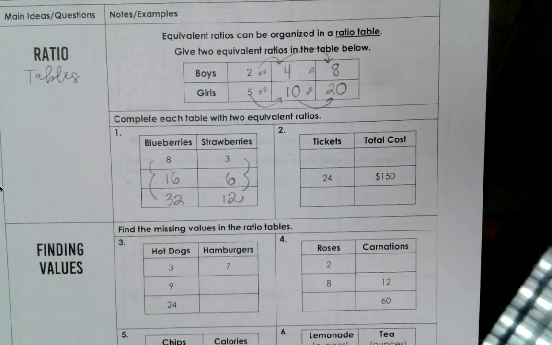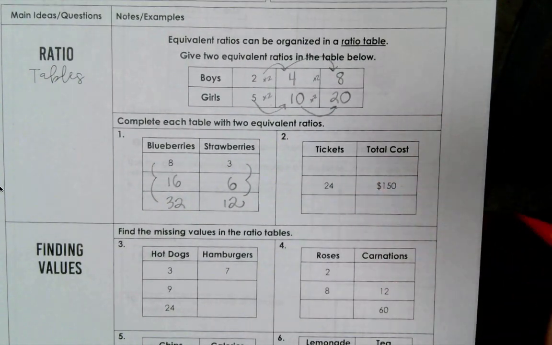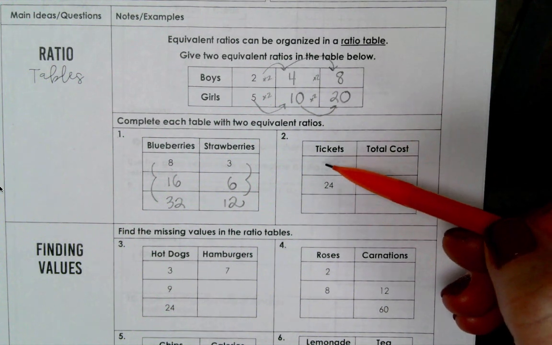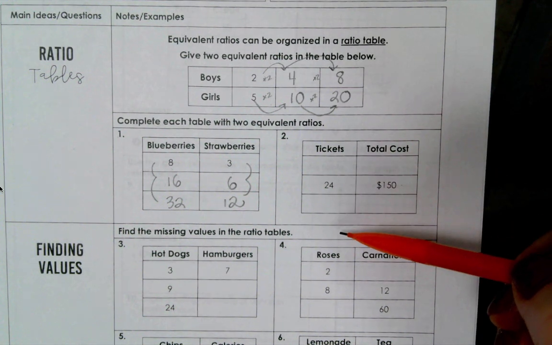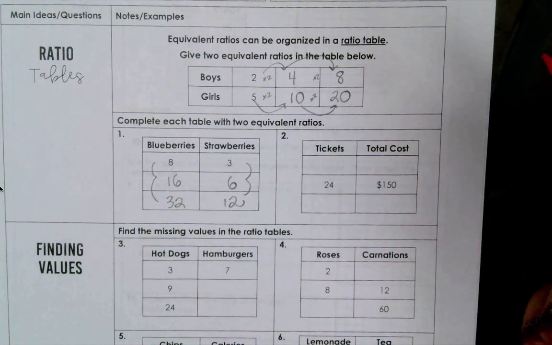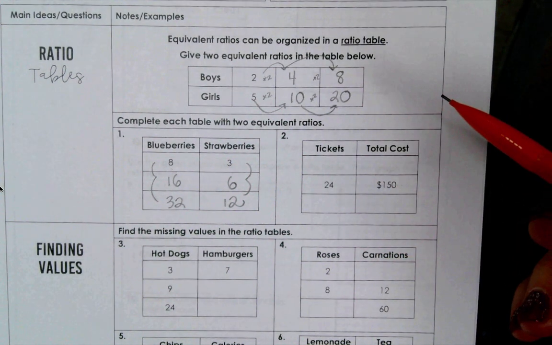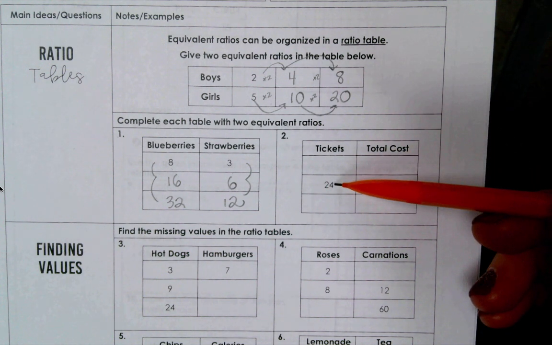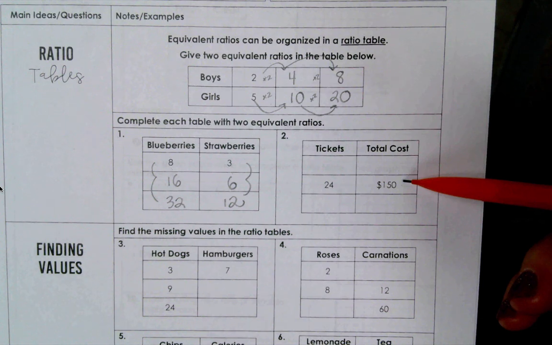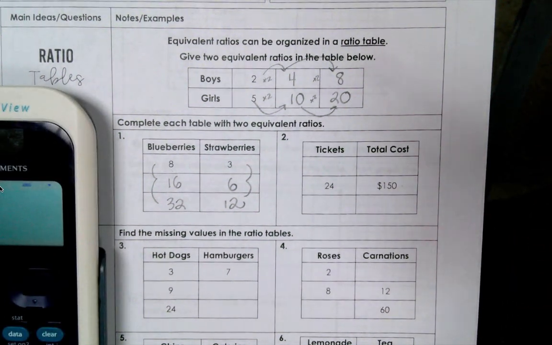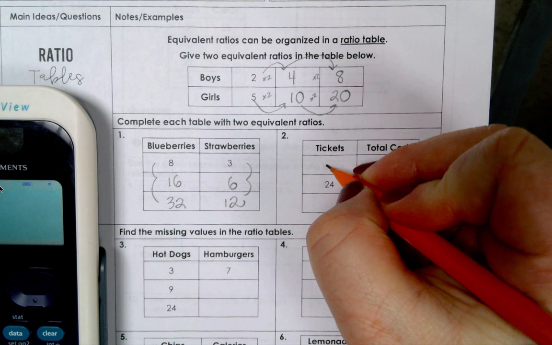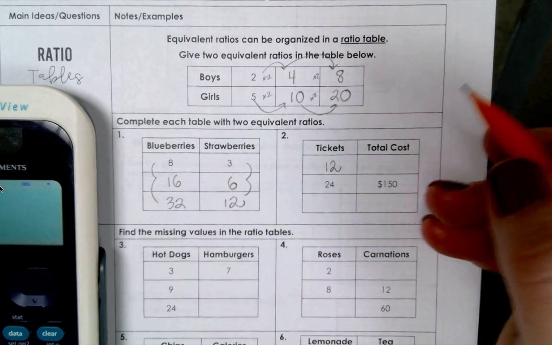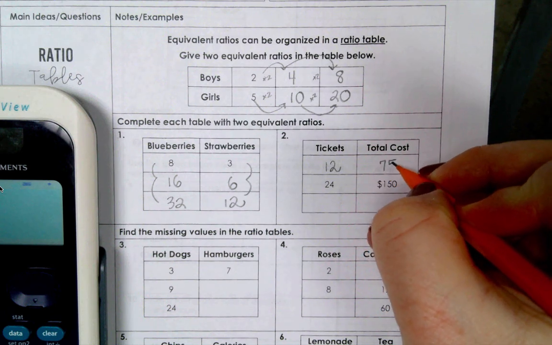Okay, but let's look at number 2. Number 2, we have 24 to 150. So this shows me right here that I could scale down and I can scale up. And so I want to divide by a common factor. Now in this case, you don't have to divide by the greatest common factor. You can divide by 2 if you want, because 2 is a common factor of 24 and 150. So 24 divided by 2 is 12. 150 divided by 2 is 75.